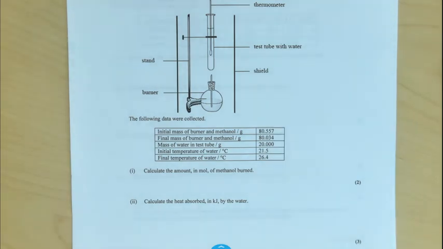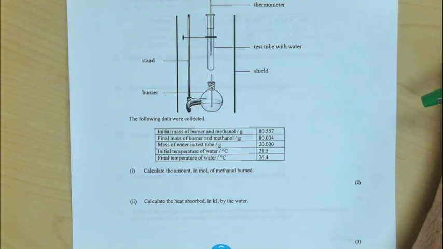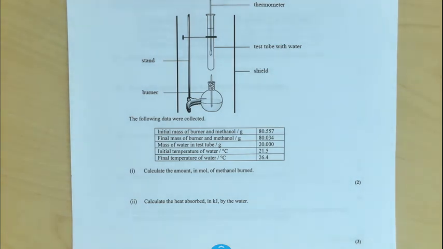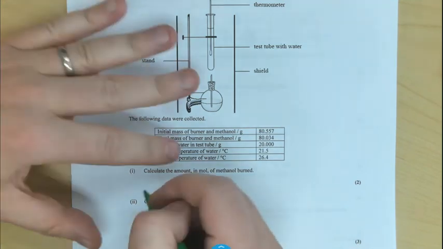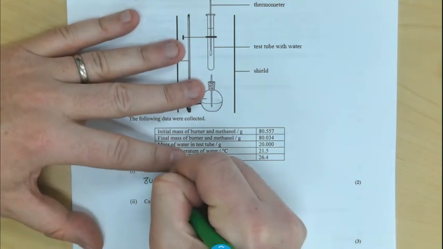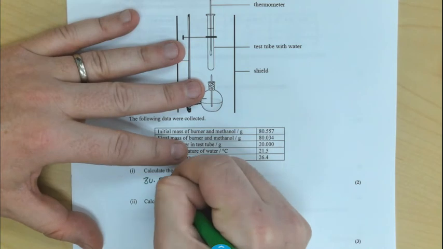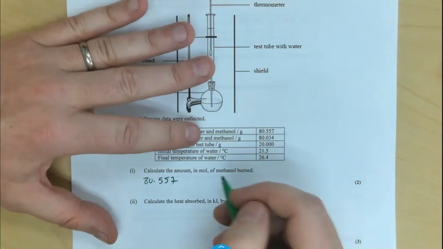The first thing it asks us to do is calculate the amount in moles of methanol burned. This one's really more unit 1. All we have to do is calculate the number of moles of methanol. I know from the data the number of grams, so we just have to convert from grams to moles. We have 80.557 grams to begin.